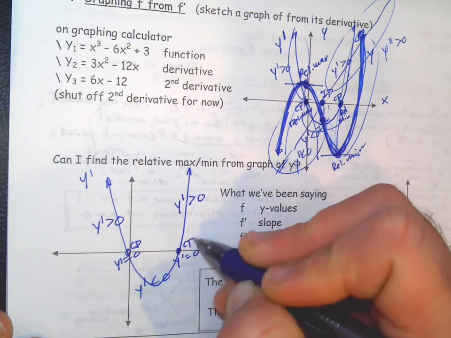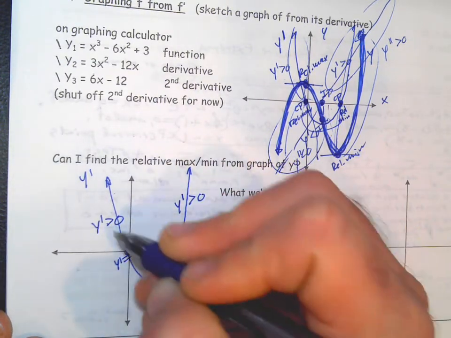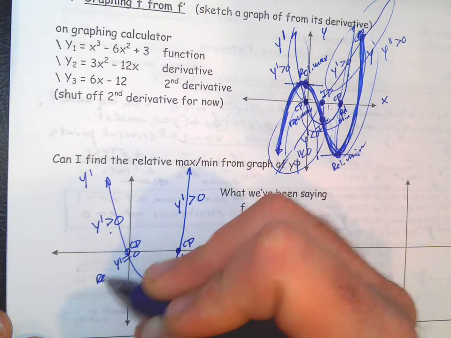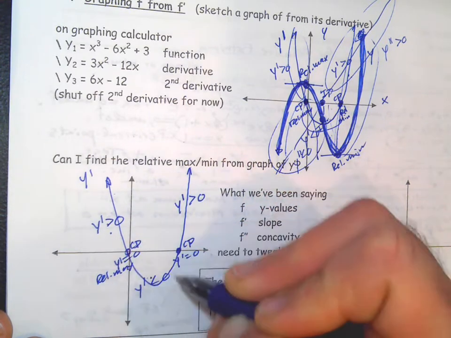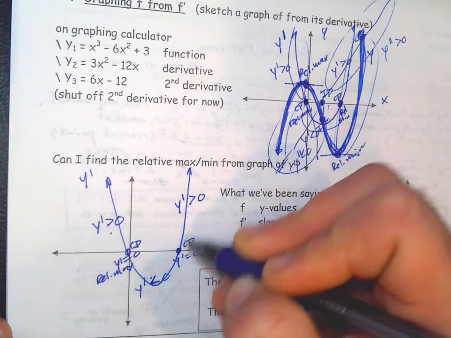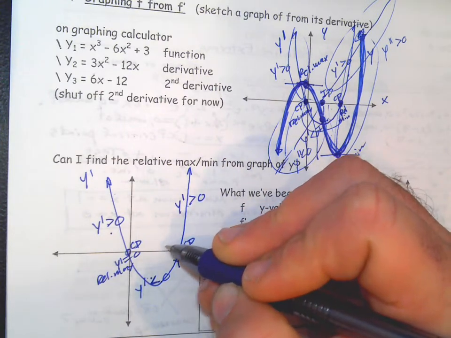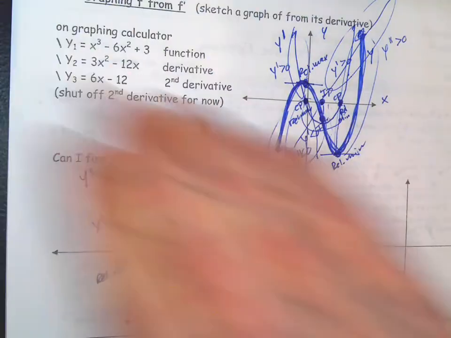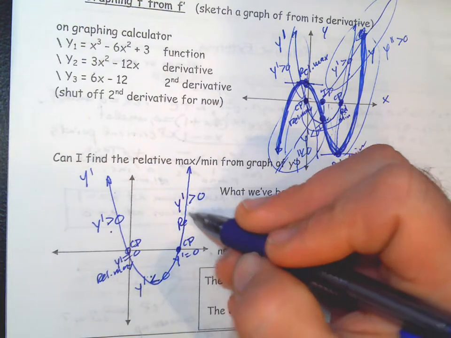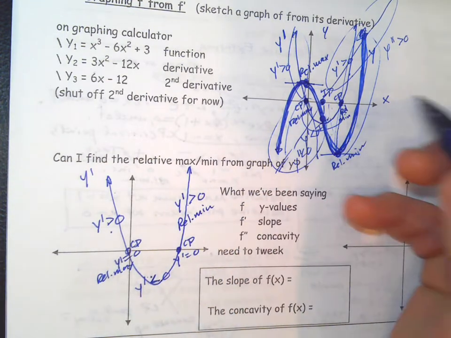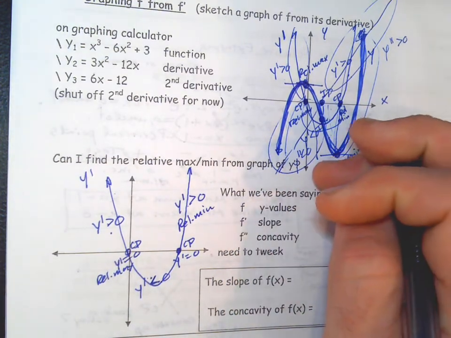Here's another critical point. It goes from positive to negative, up to down. This is a relative max. And then you're going down, negative slopes to positive slopes, going up, down to up. It has to be a relative min. So we can totally get that information from there.